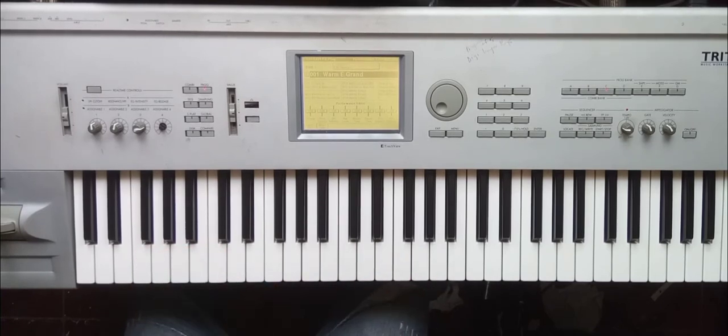Quickly before we go, let us look at the 11th chord. C11 would look like this.